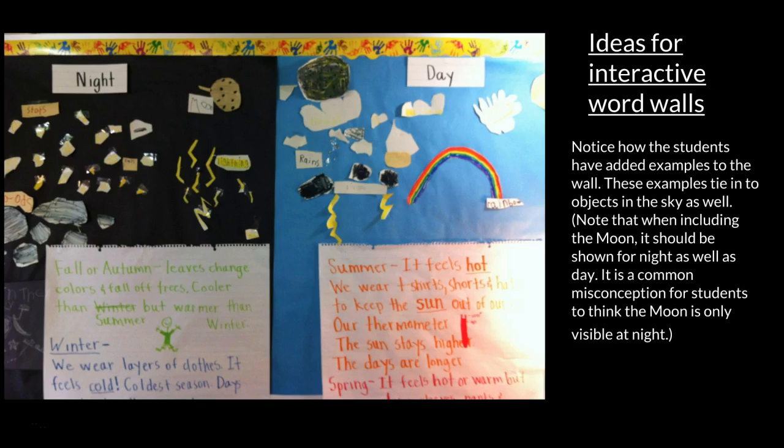I just thought this was neat because we've got some patterns between day and night, and you can see that students have added their examples, which I think is very powerful. I do have a little note on here that you want to make sure that when we include the moon, that we make sure that students know and see the moon can be out during the day and night.